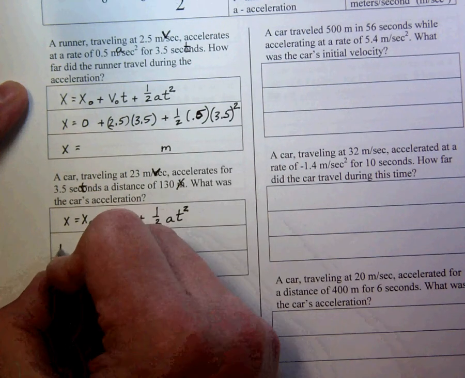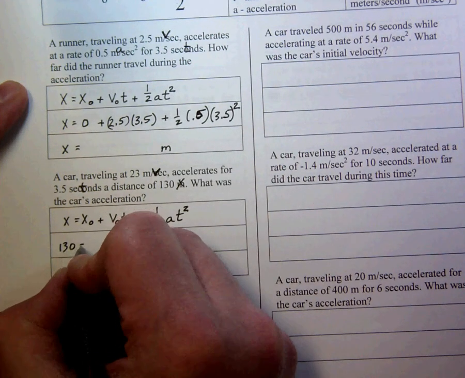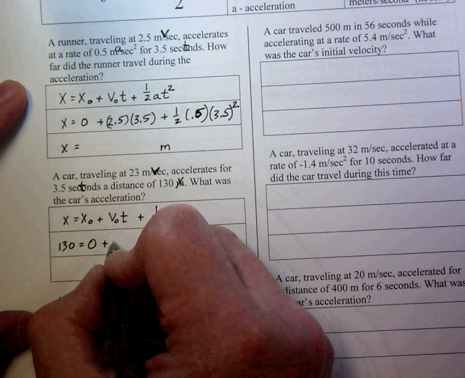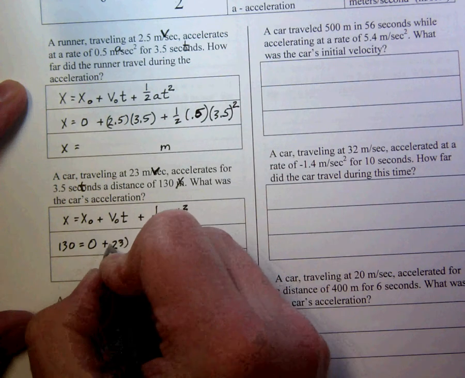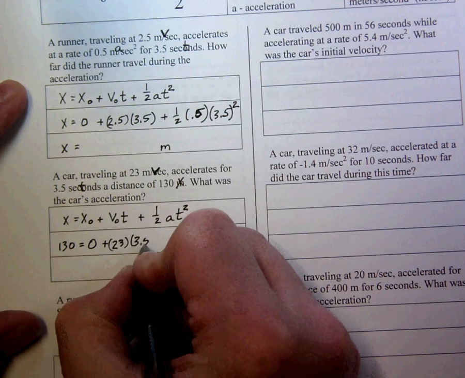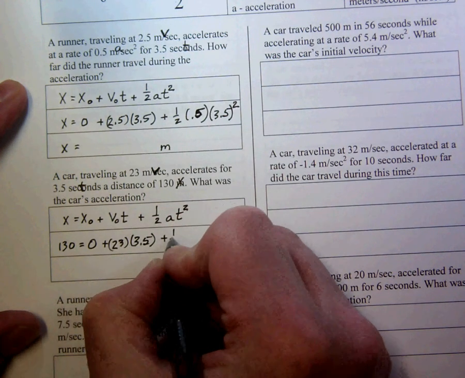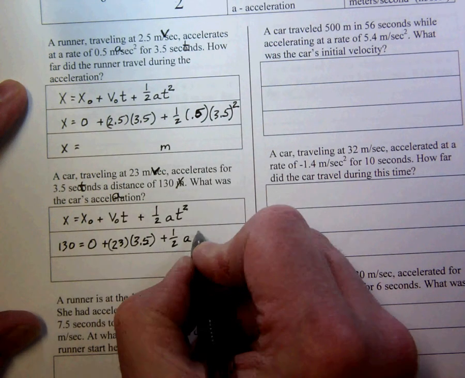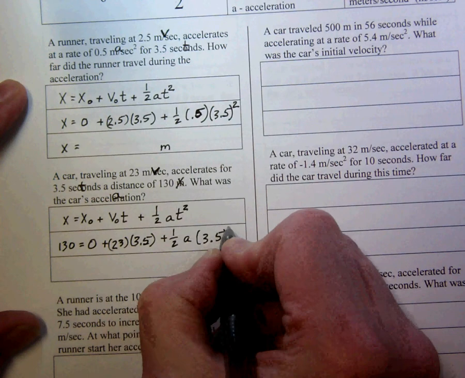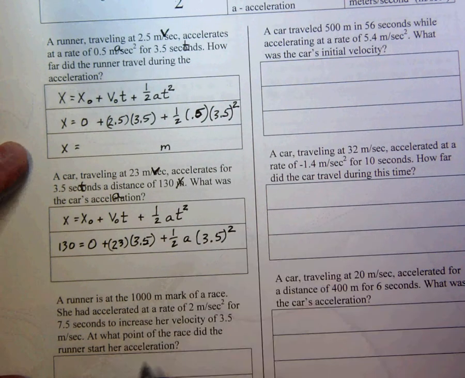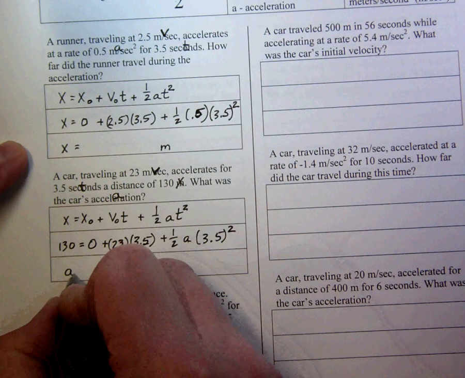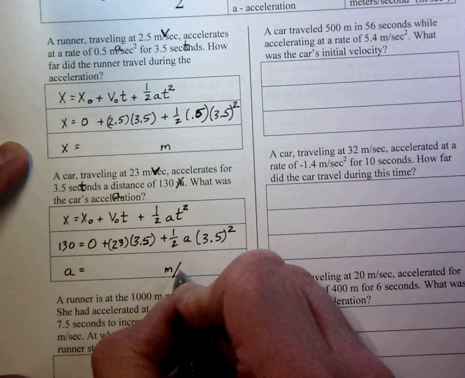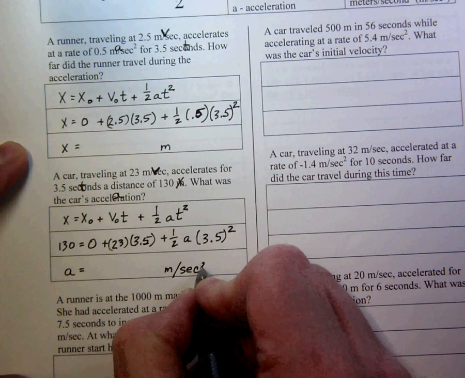So we've traveled 130 meters equals 0, since there's no beginning distance, plus 23 times 3.5 plus 1/2, and now we're looking for the a, 3.5 squared. And there's our one letter left, and a, as we looked up here at the top, will be in meters per second squared.